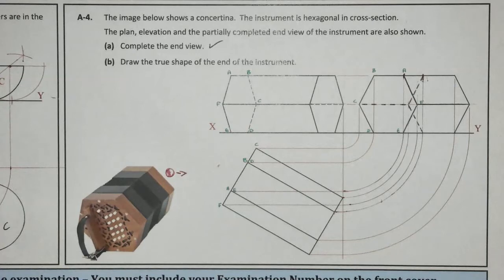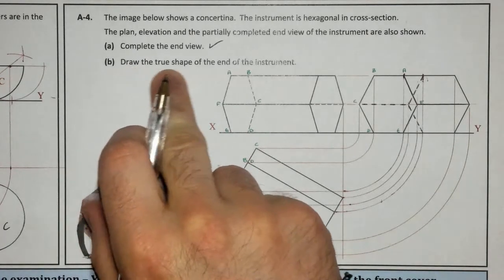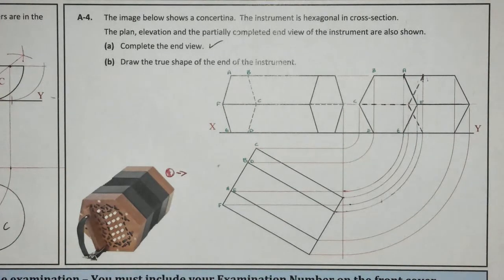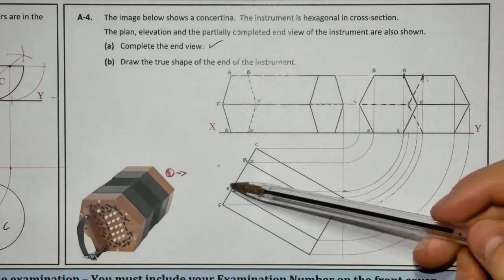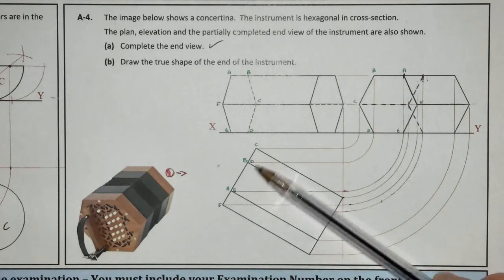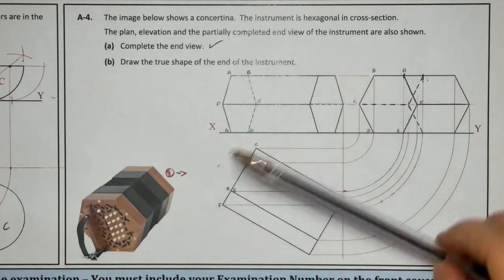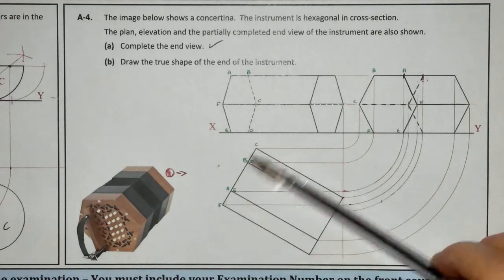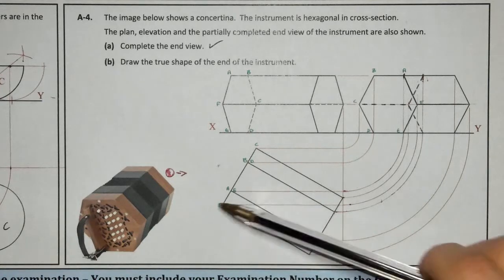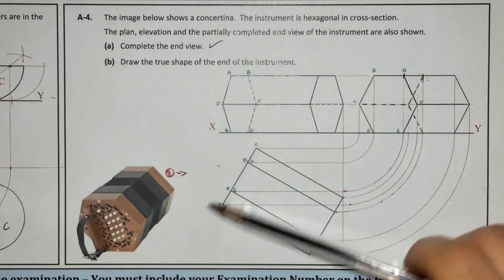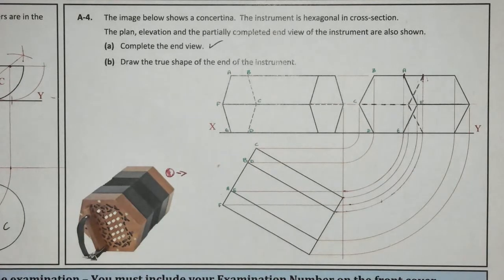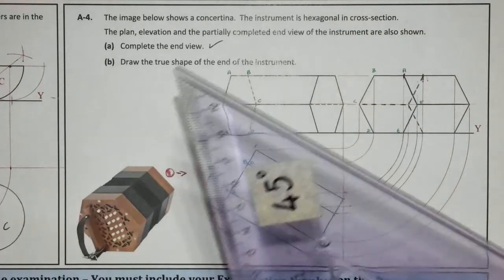Now what it's saying is, last part is draw the true shape of the end of the instrument. Now there's a couple of ways you could do this. You could take an auxiliary by looking perpendicular to the face, A, B, C, D, E, F. I'm going to take it off this one. I could technically do it off this one. Never specified, but I'm going to use this one, because I have the space over here. So I could take an auxiliary by projecting an X1, Y1, parallel to the face, and then projecting perpendicular to it. But probably the easiest and quickest way would be to do a rebatment.